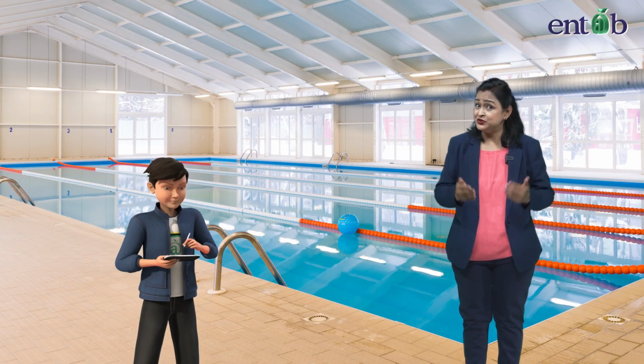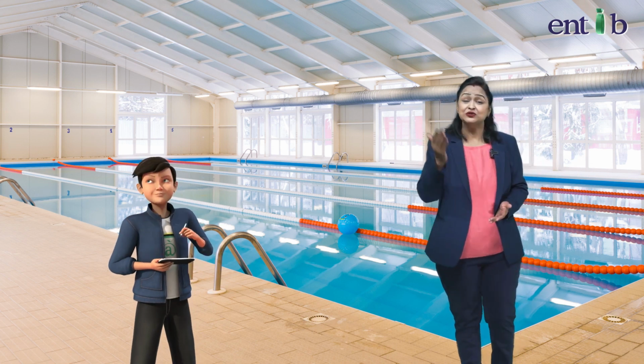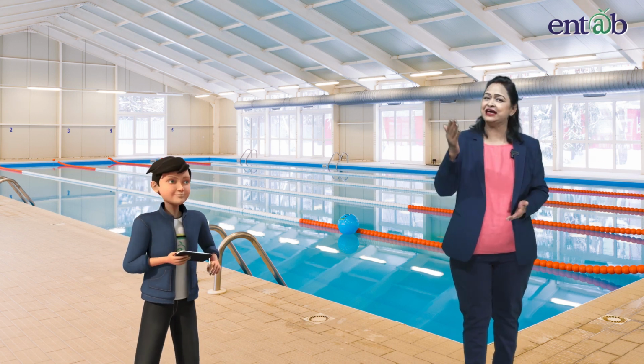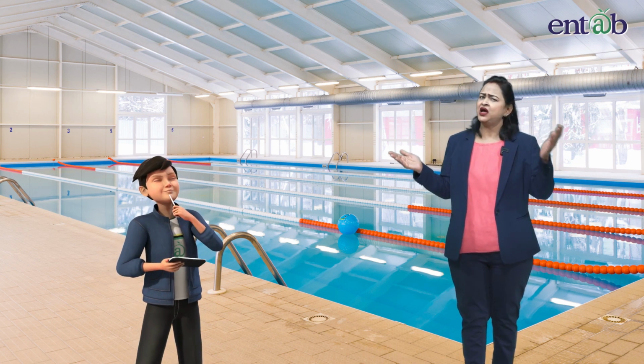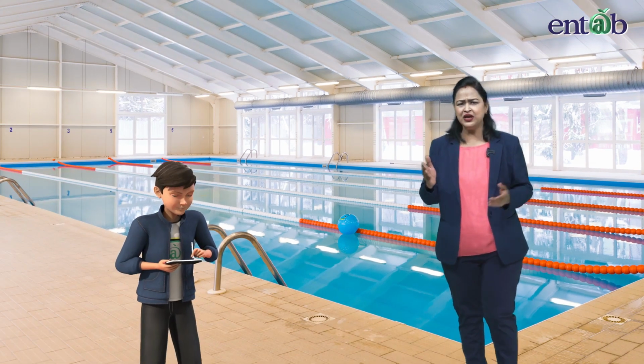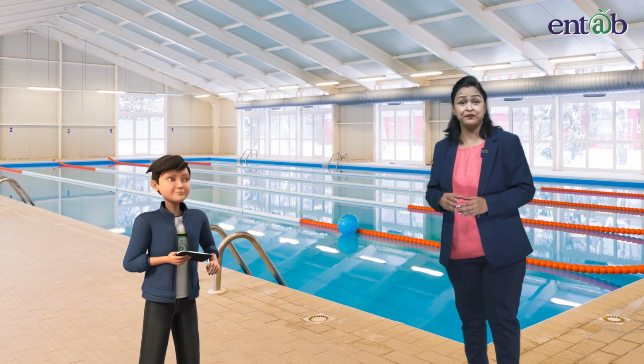Everyone, did you know that Nick has been asked to make a report on the swimming speed of students in class 7 to register them for the swimming competition? For this he needs to figure out who can swim the fastest over a distance of 25 meters. He has already collected the data from the school records.